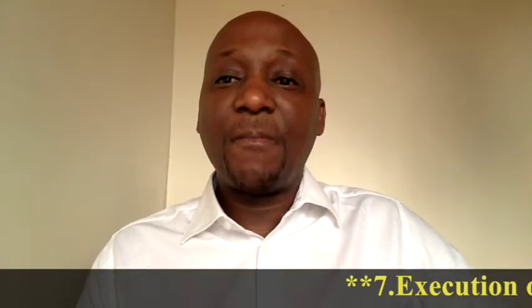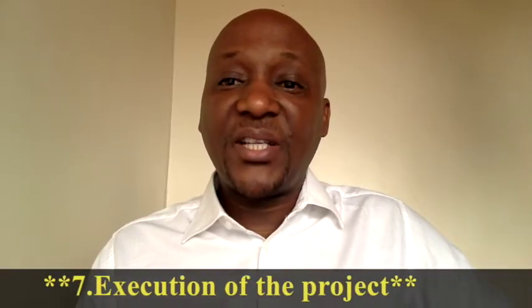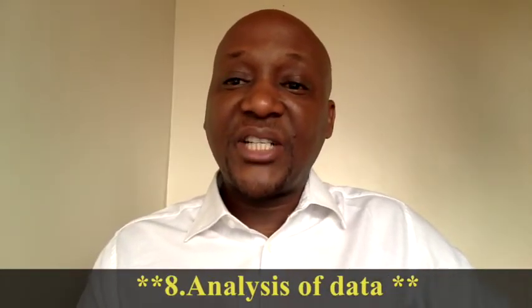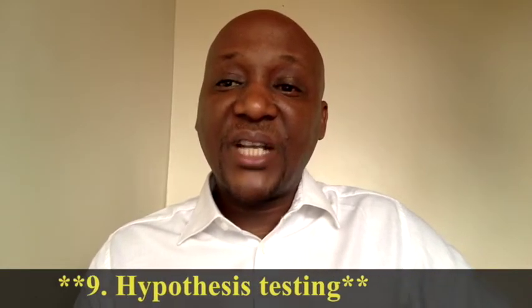The researcher should see that the project is executed in a systematic manner and in time. After the data have been collected, the researcher turns to the task of analyzing them. After analyzing the data, as stated above, the researcher is in the position to test the hypothesis, if any, he had formulated earlier.